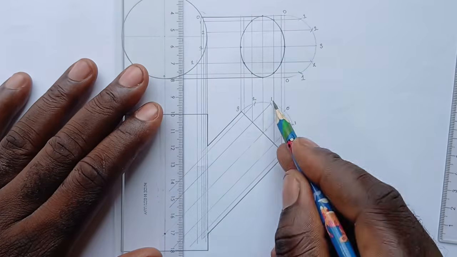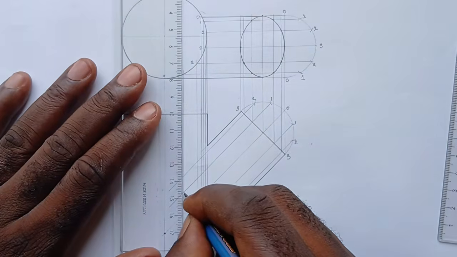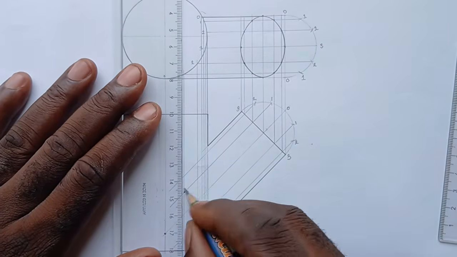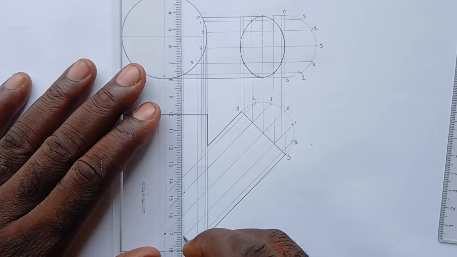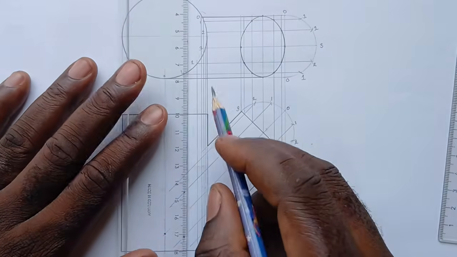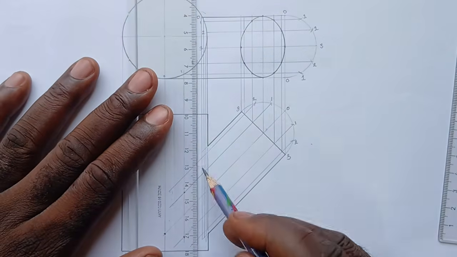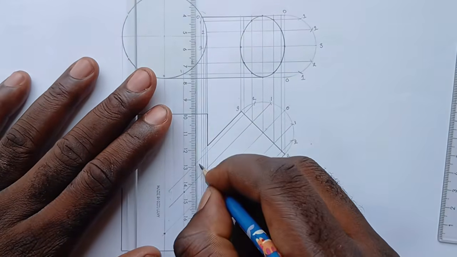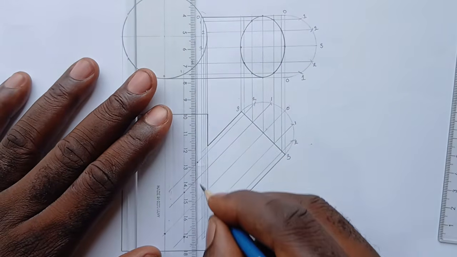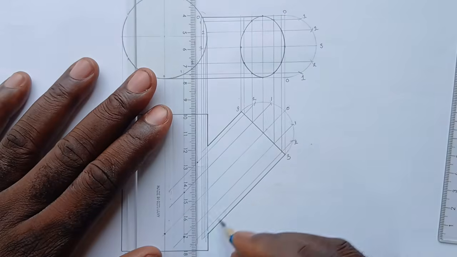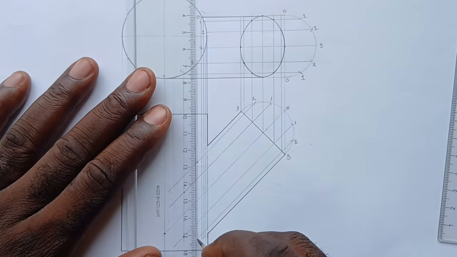So this is 1 here. So we're going to dot this point of intersection. Still on this one, we have another 1 here. We're going to dot this point. Then this is 2. You trace down. This is 2 here. We dot this point. Continue down. You have another 2 here. Trace. And you dot.